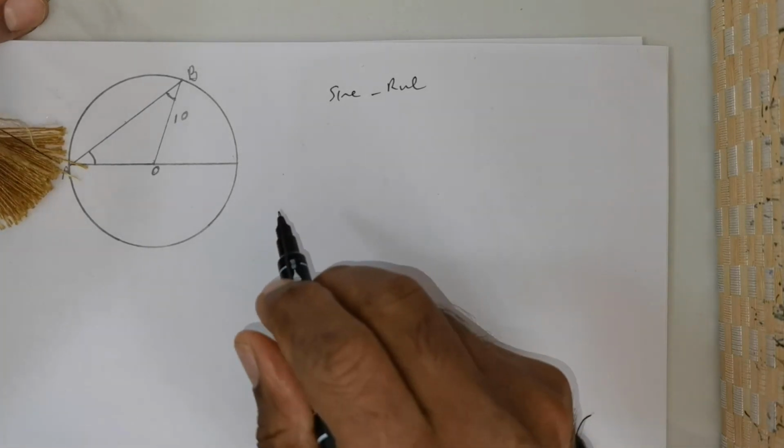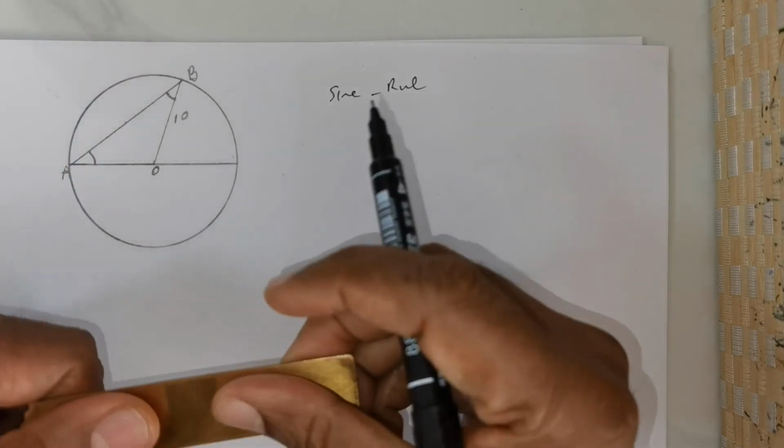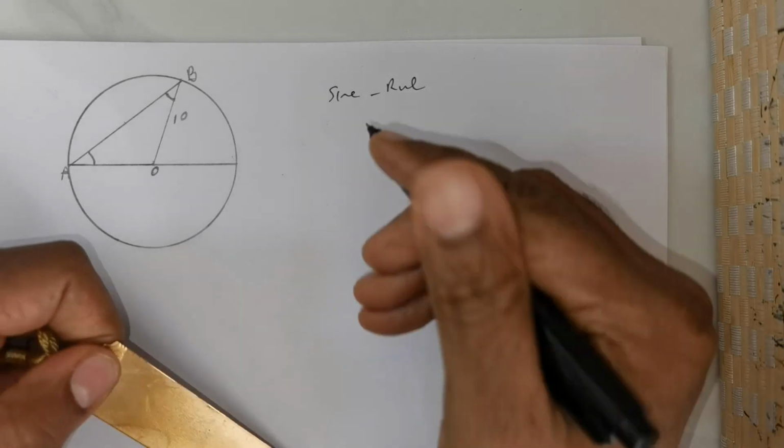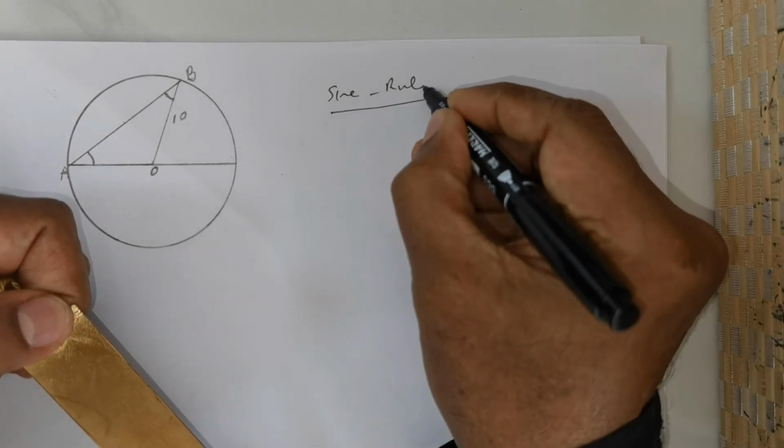Good day everybody, we will learn and understand another geometry rule in this class. That's going to be what is called the sine rule.